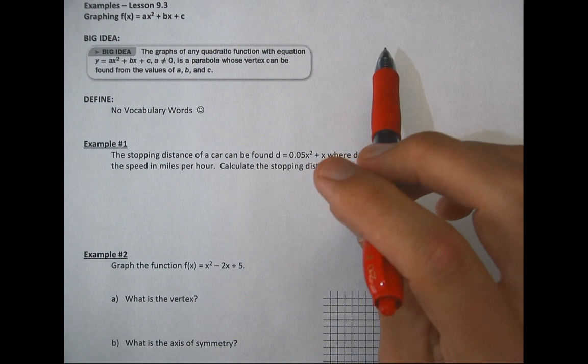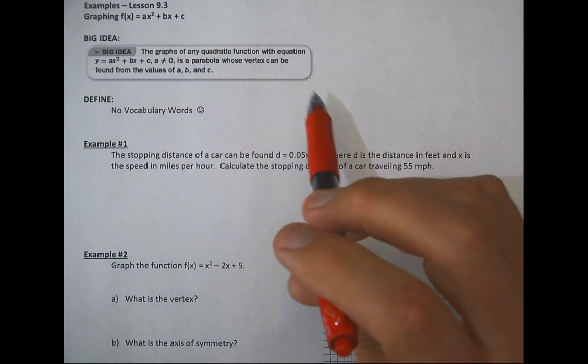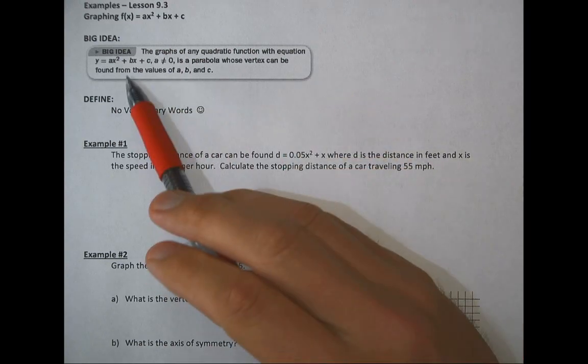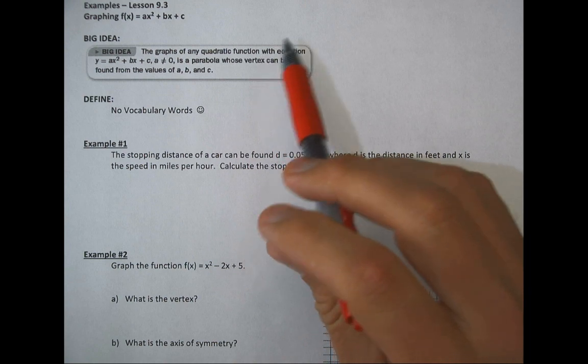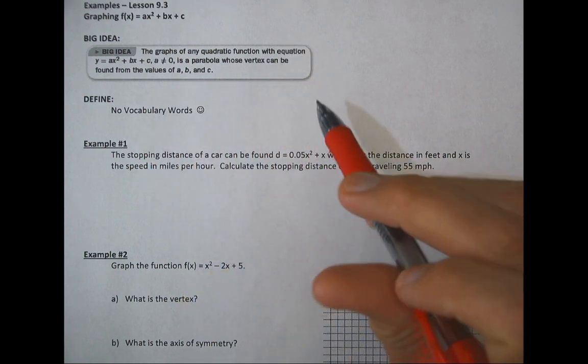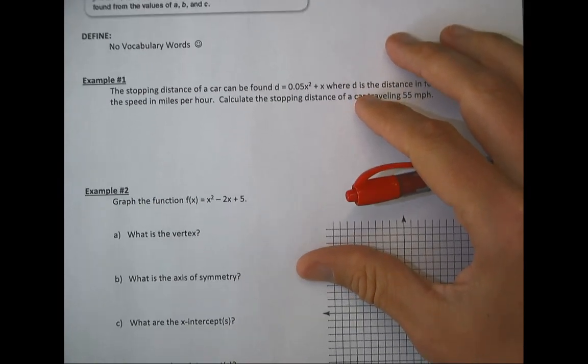So what do these parabolas look like on the graph? The big idea says the graph of any quadratic function with this equation, where a is not 0, is a parabola, and the vertex can be found from the values of a, b, and c. So we're going to look at how we do that. No definitions, we're going to jump right in.